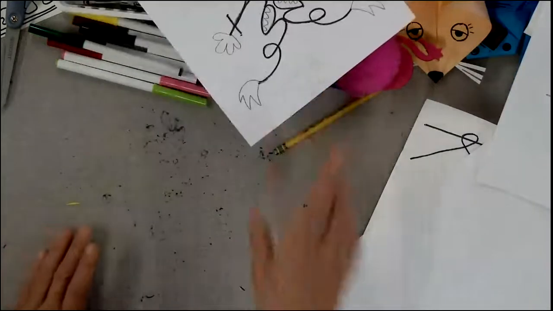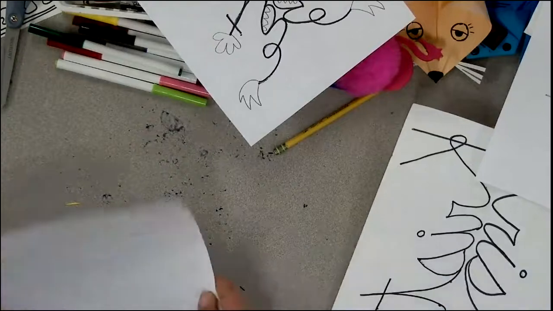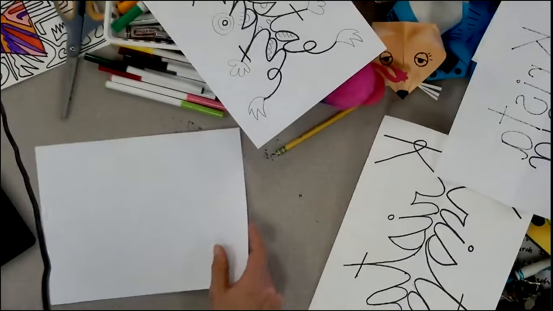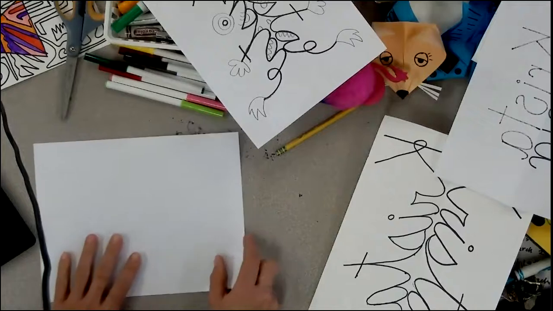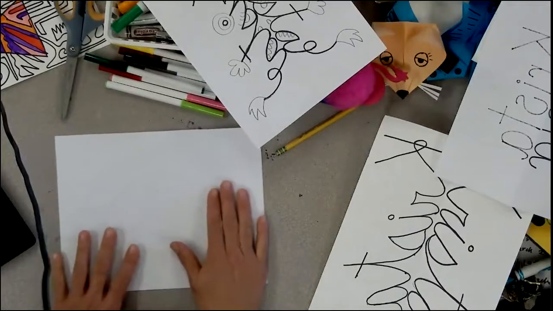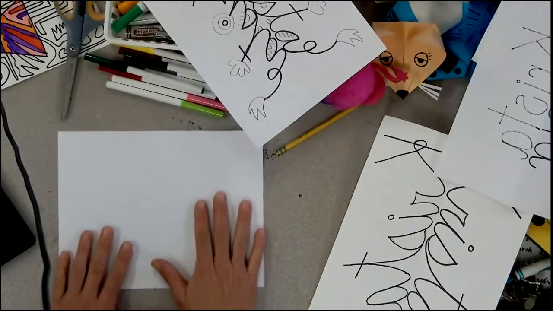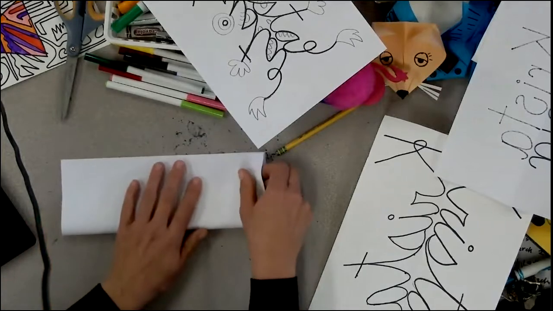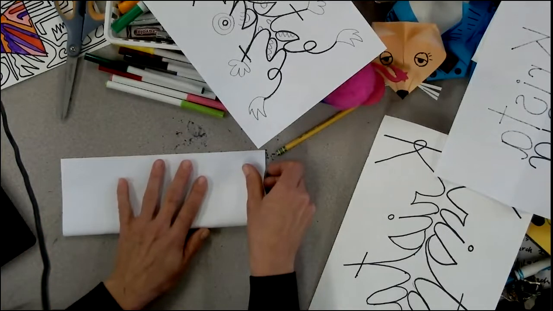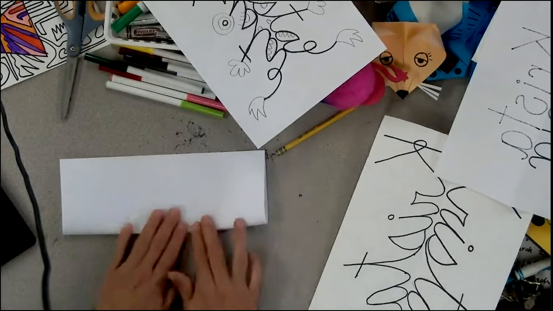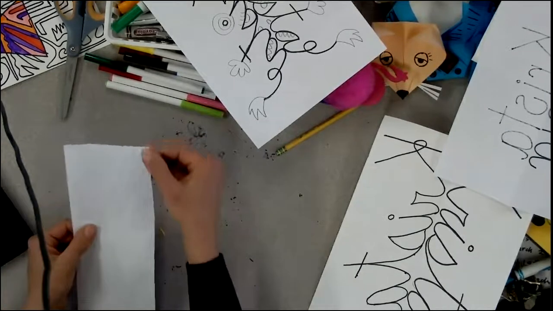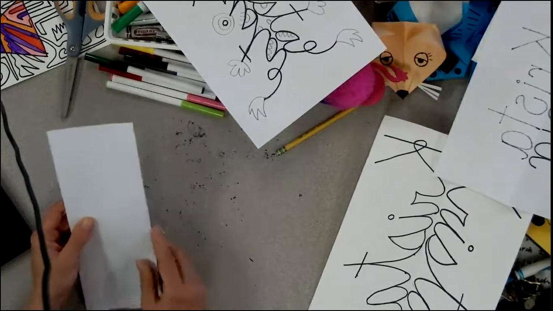All right. Let me show you how to work this. So I'm going to zoom out just a little bit. Here I have just a plain piece of copy paper. What I'm going to do is, I call this a hot dog fold because it reminds me of a hot dog bun. So I'm going to fold it the long way, and I want to make sure that my edges are nicely matched up.